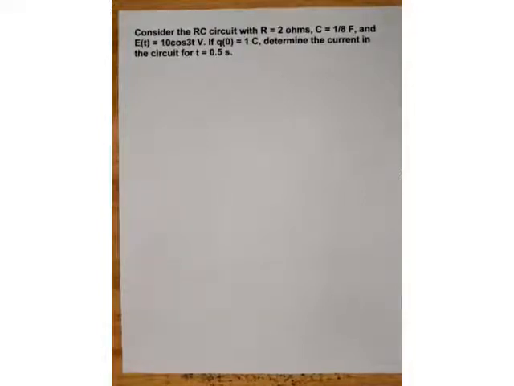Okay, so our next example is, ayan. Consider the RC circuit with resistance of 2 ohms, capacitance is 1/8 farad, and the voltage is equal to 10 cosine 3t. If at t equal to 0 the charge is equal to 1 coulomb, determine the current in the circuit for t equal to 0.5 seconds.